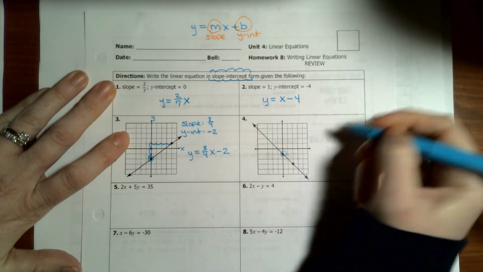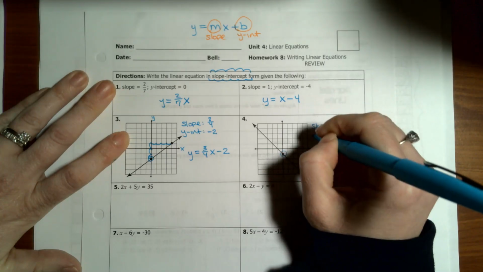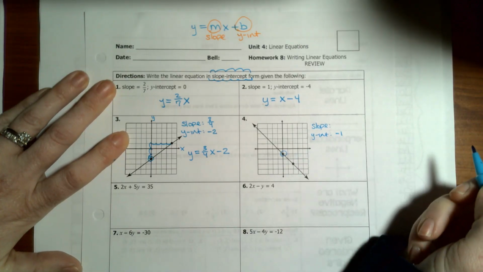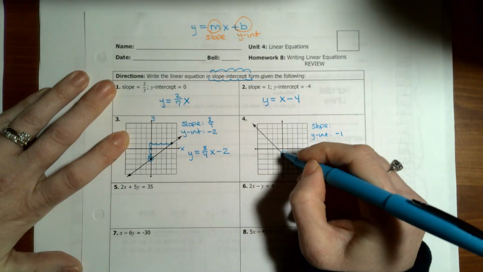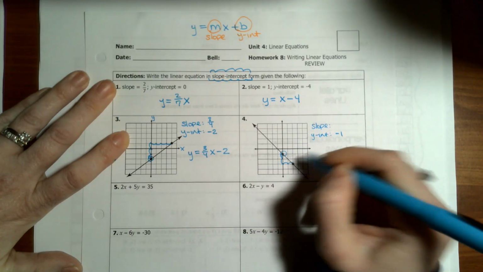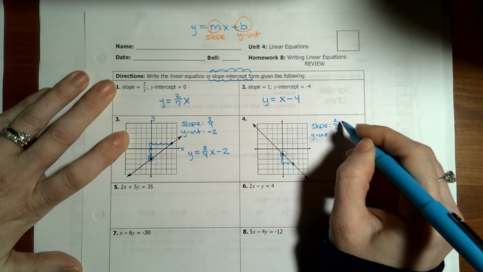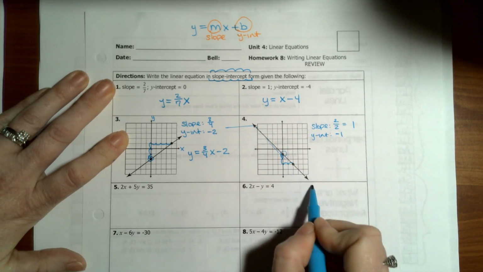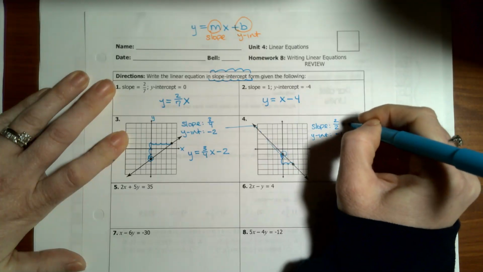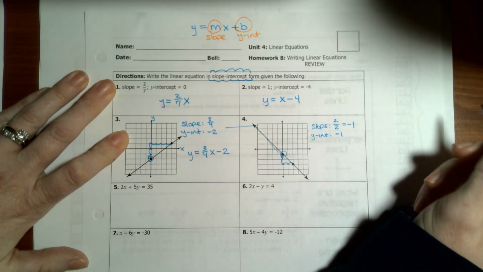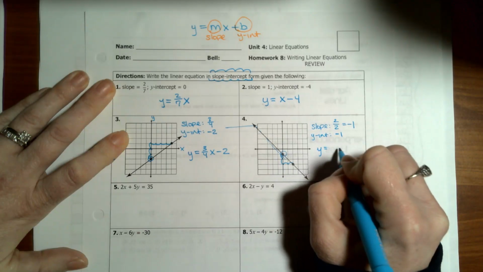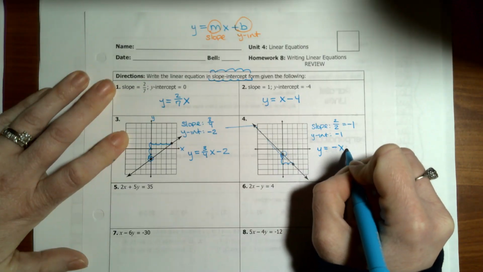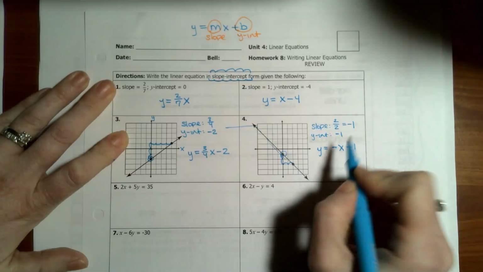Next one, our slope and our y-intercept. We write those out. This is a y-intercept at -1. Our slope, we go down 2/2, so 2/2 is 1. And we're going along and we go downhill, so this is a negative slope, so make sure you're giving me a -1. And then just sub in those values. So we have y equals -x, or you could have -1x minus 1.